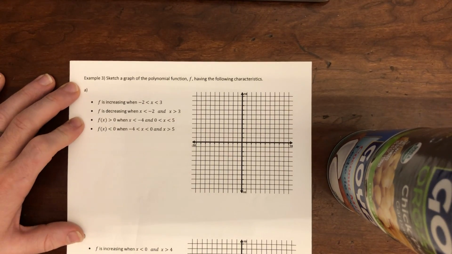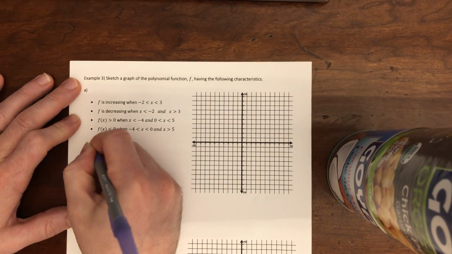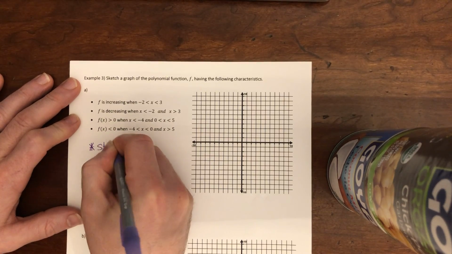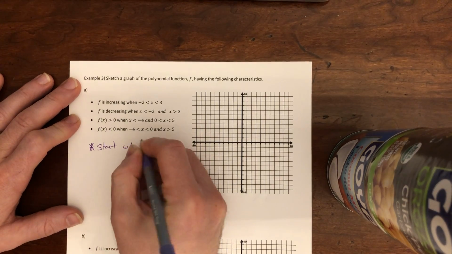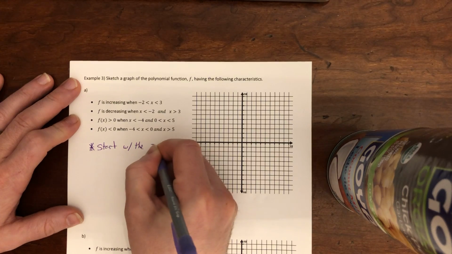I have a couple steps here. If you guys have highlighters, I think highlighters will really help here. All right, so what we're going to do here is we're going to start with the zeros.